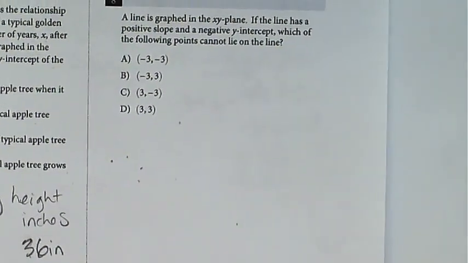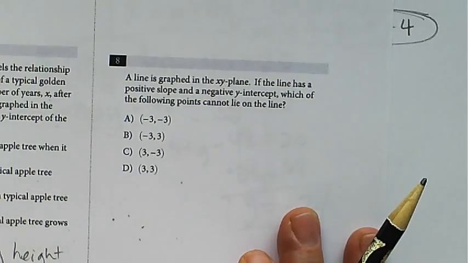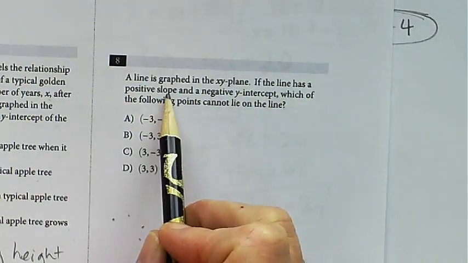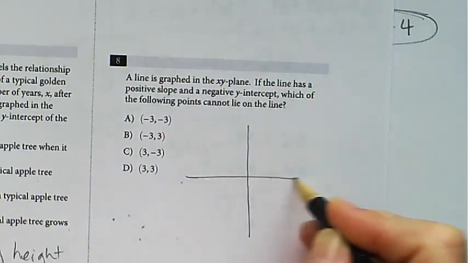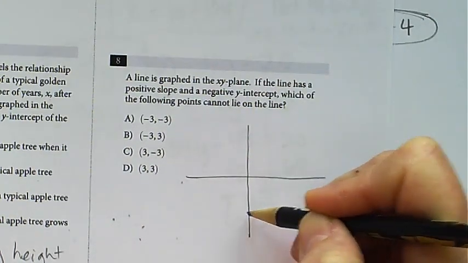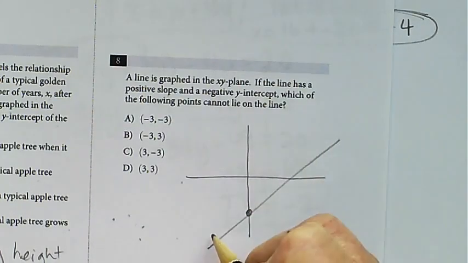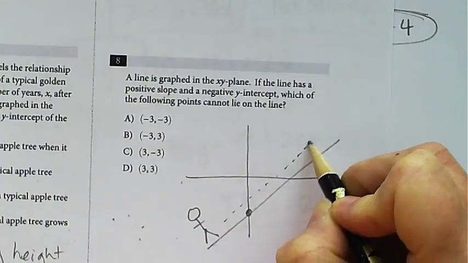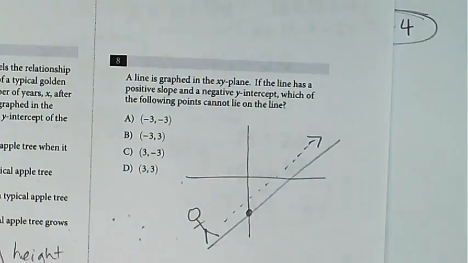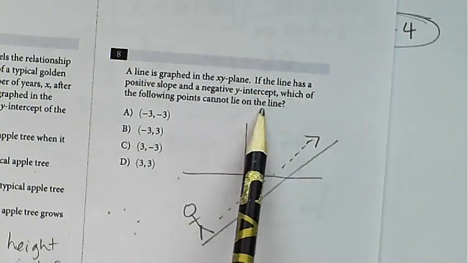8. A line is graphed in the XY plane. If the line has a positive slope and a negative y-intercept. So we have no idea what this y-intercept is, we just know it's negative, and we know the slope is positive, so it's going uphill. If the person is walking along that incline, along that slope, they're going uphill. Which of the following cannot lie on the line?